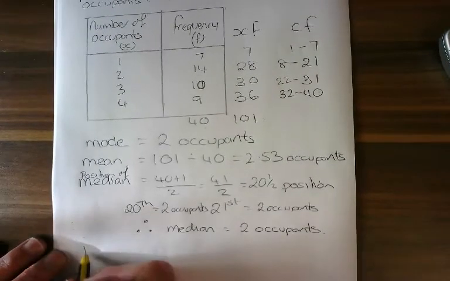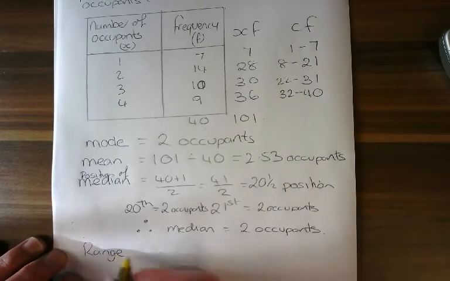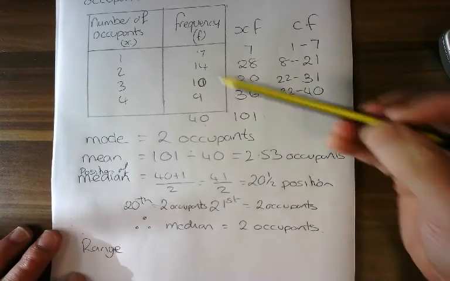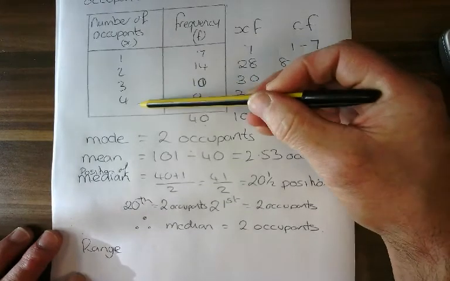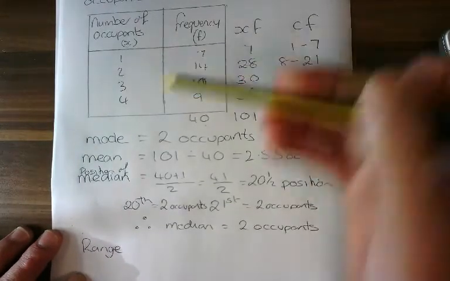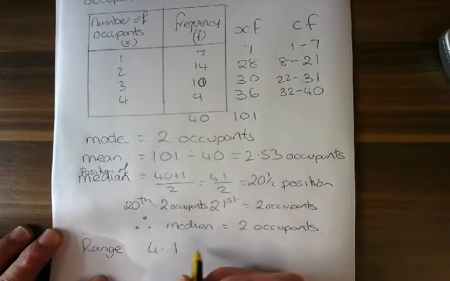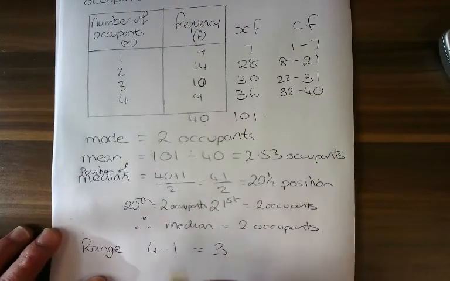And again, the range is calculated in exactly the same way as we did before. Okay, we're looking at the data column, we're looking for the biggest number in the data, take away the smallest, so that is going to be 4, take away 1, which is 3.